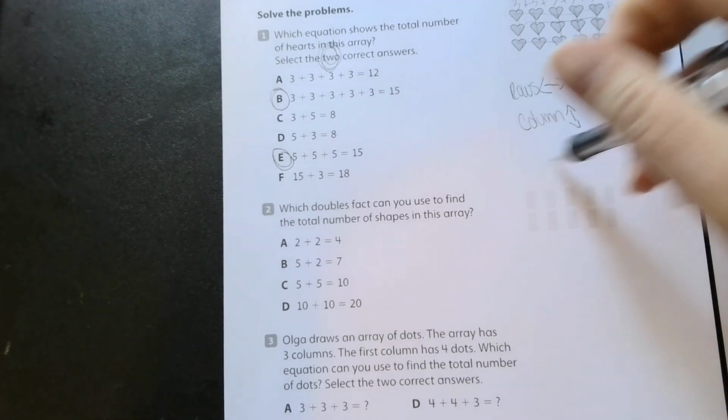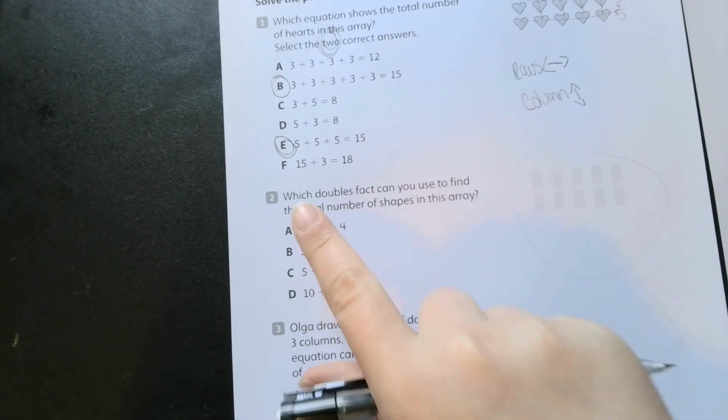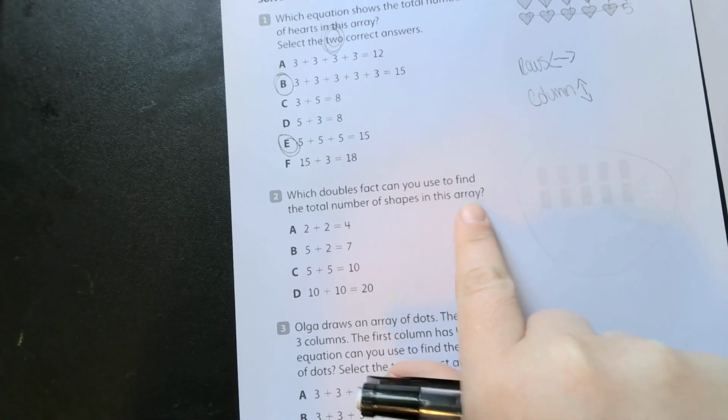Number 2 is using this one over here. Which doubles fact can you use to find the total number of shapes in this array? Ooh, doubles facts. So there's only one. It didn't say multiples. So pause it and see if you can find out which.